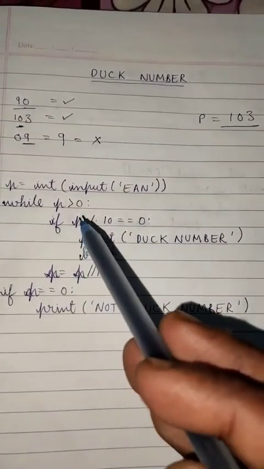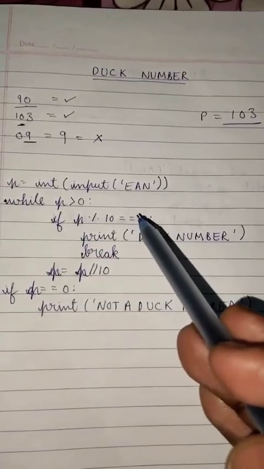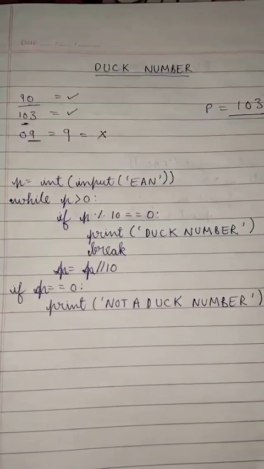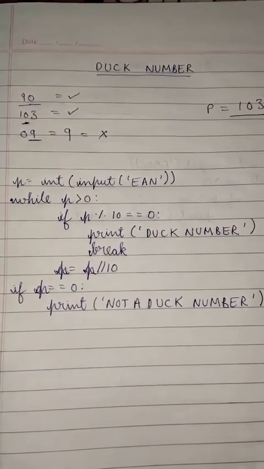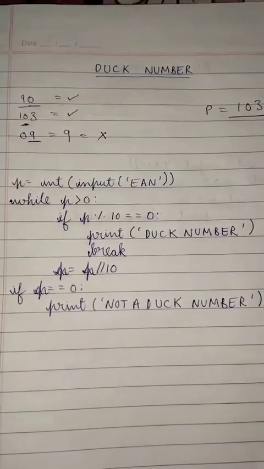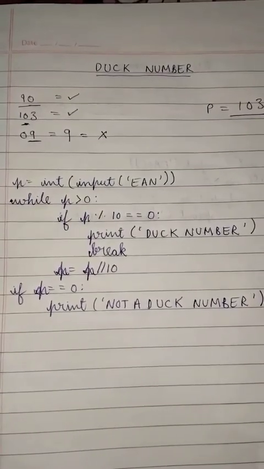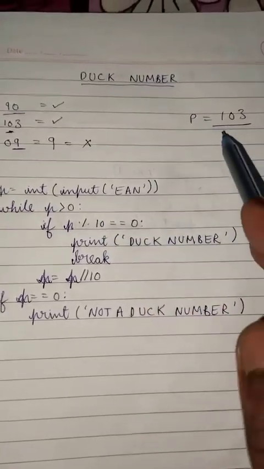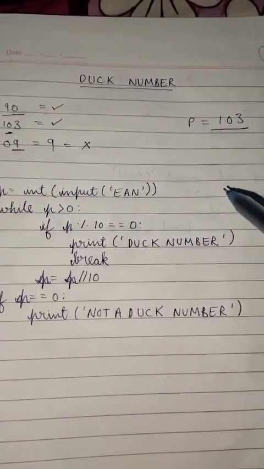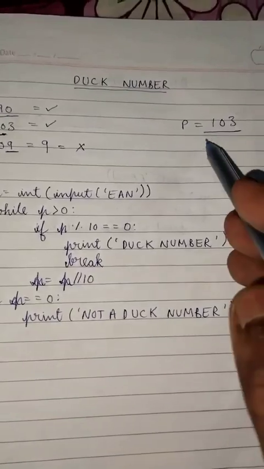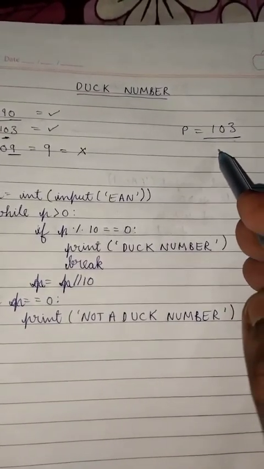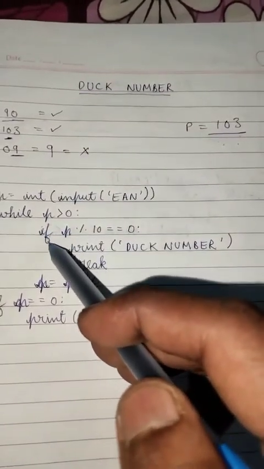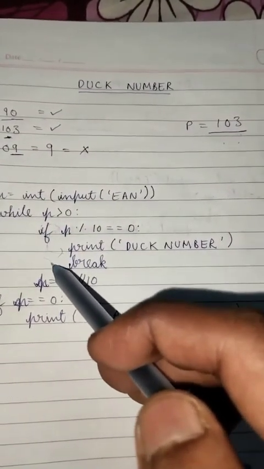Then it will check whether p modulus of 10 is equal to 0. In my earlier program I have told what the use of modulus is. Modulus gives us the remainder when we divide any number by any number. If we divide 103 by 10, the remainder will be 3, not 0. So it will not go under the if condition.